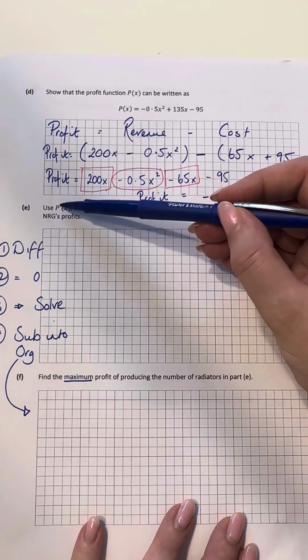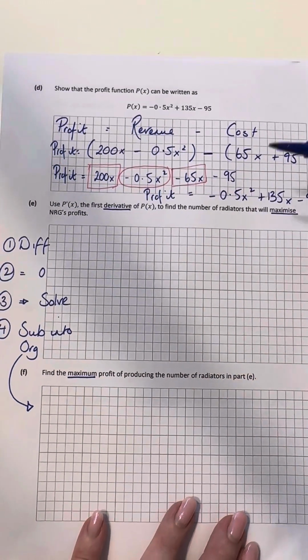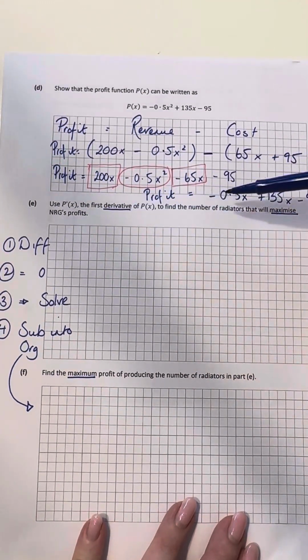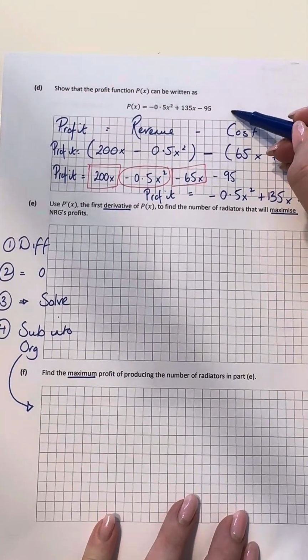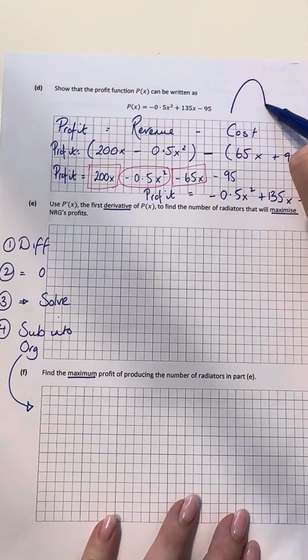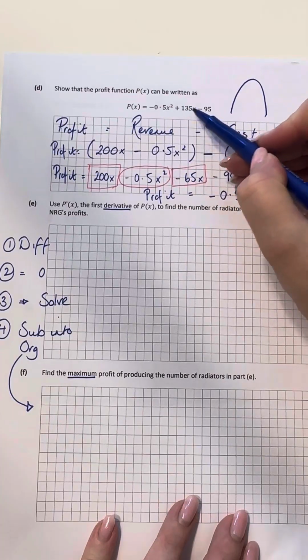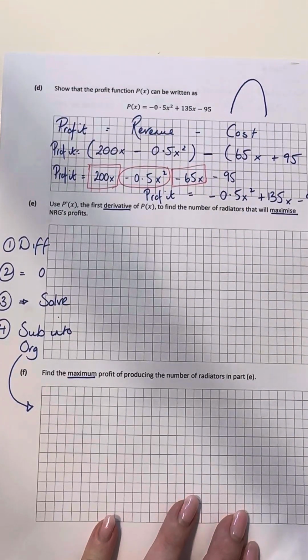Use P', the differentiated version, the first derivative, to find the number of radiators that will maximize NRG's profit. I'm sure lots of students are thinking, well, hang on, surely the more you sell, the more money you make. Not quite. You see, when you draw this as a graph, we know x squared, x and a number is always an n or a U-shaped graph.